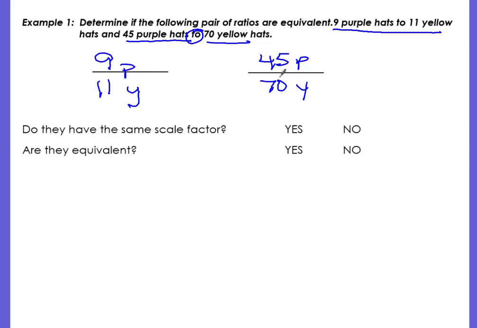We have two rates and we want to set them equal to each other. We want to know, are they proportional? Are they actually equal to each other? So let's use a scale factor. I cannot go from 11 to 70 with a whole number scale factor, but I can go from 9 to 45, and to get there I would multiply by 5. So what happens when I multiply 11 times 5?